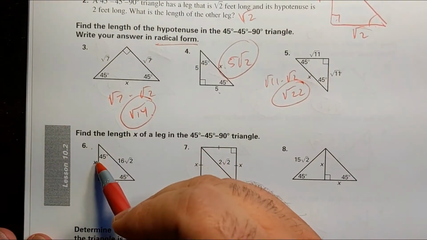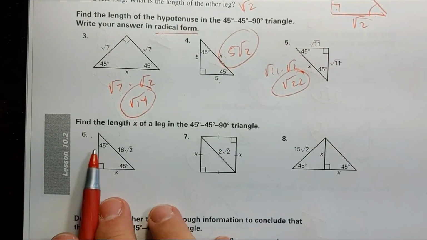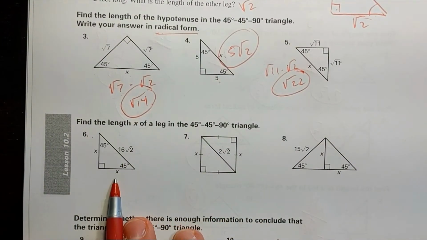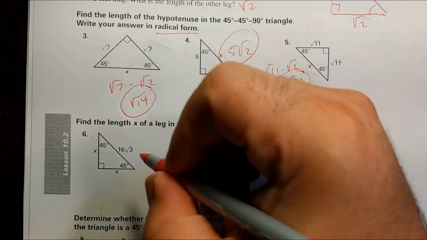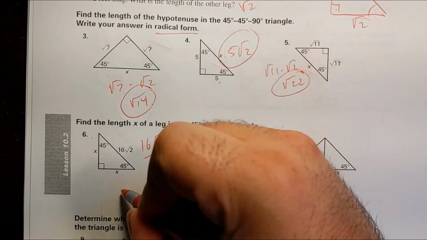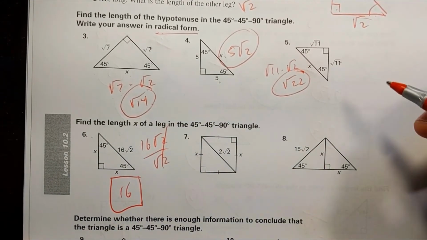For number 6, it says find the length of x. So this is a hypotenuse. You're going in reverse. So instead of multiplying, we're going to divide. So it's going to be 16 square root of 2 divided by the square root of 2. That cancels out. Your answer is 16.